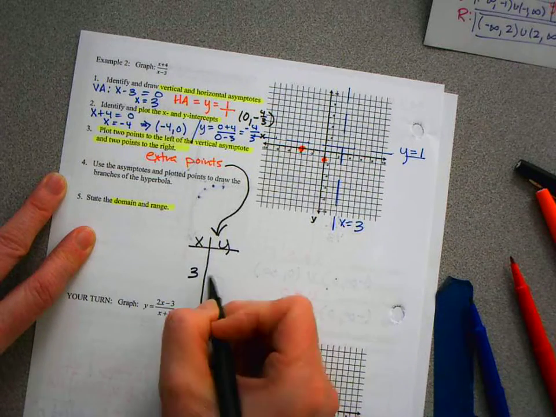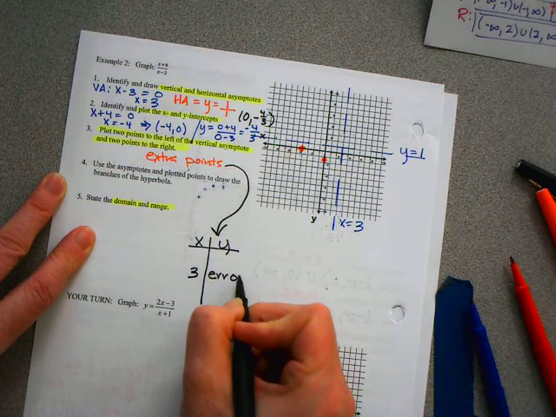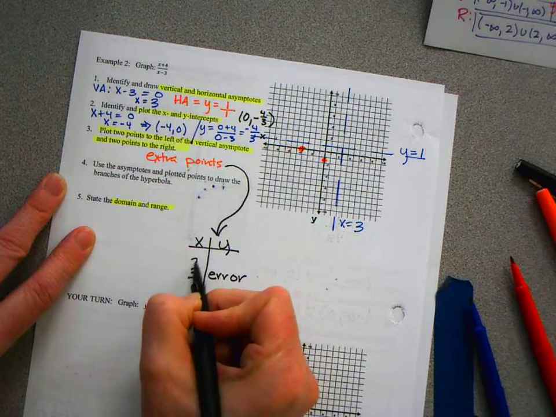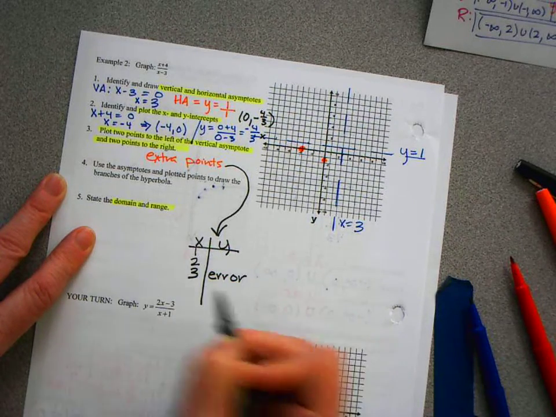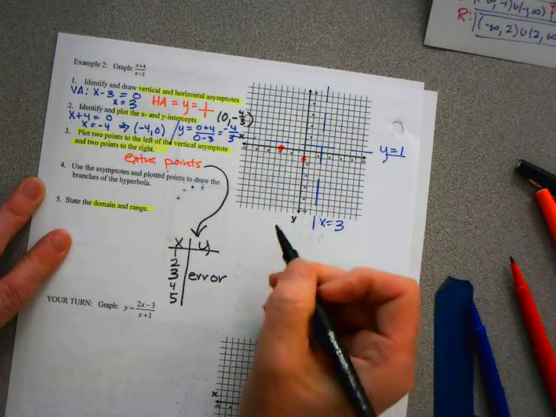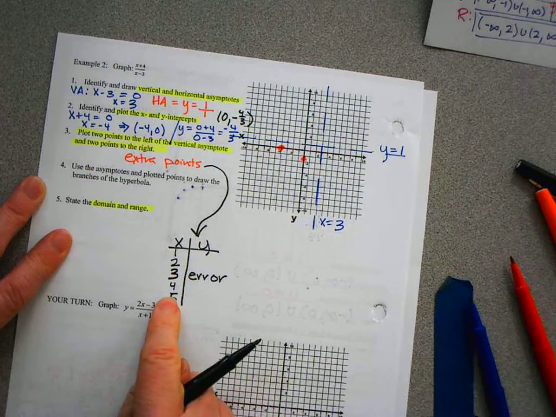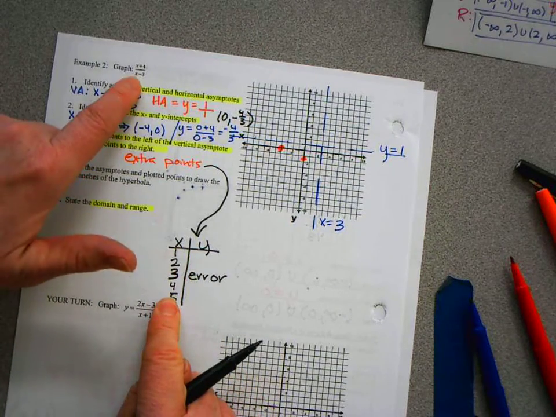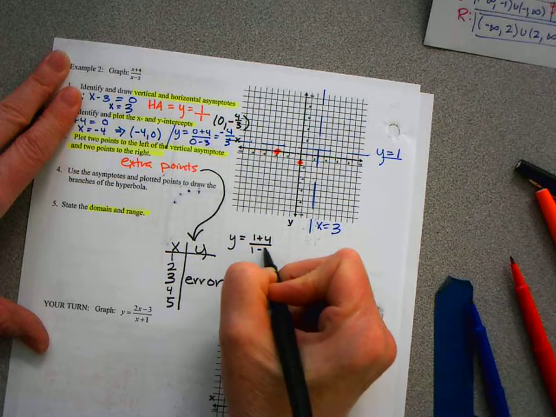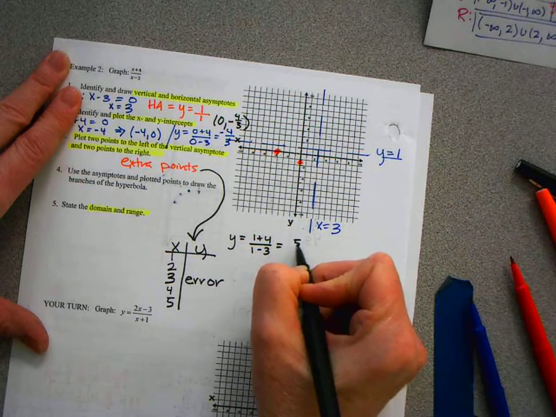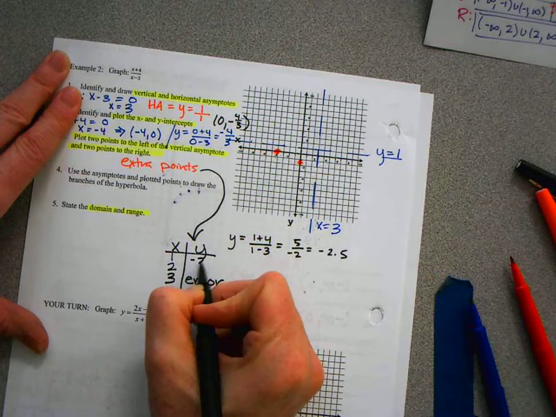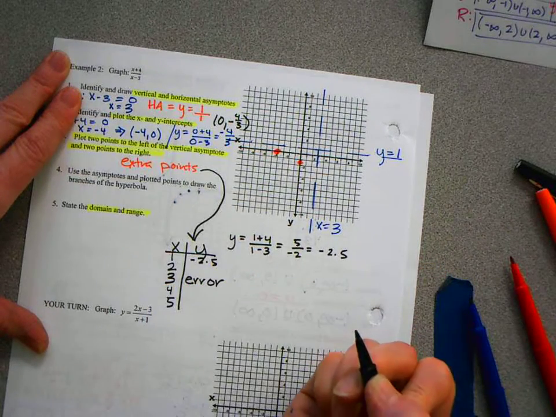Now this is going to be an asymptote, so it's not anything, it's the asymptote. Two points lower, so we say 2, 1. We want two points higher, so say 4, 5. That's the tediousness. Here we go. We're going to plug these values into our equation. Y equals 1 plus 4 over 1 minus 3. Do the math. 5 over negative 2, which is negative 2.5. Negative 2.5.